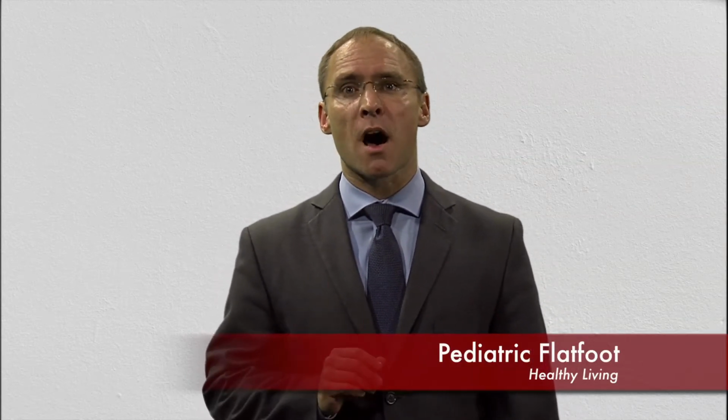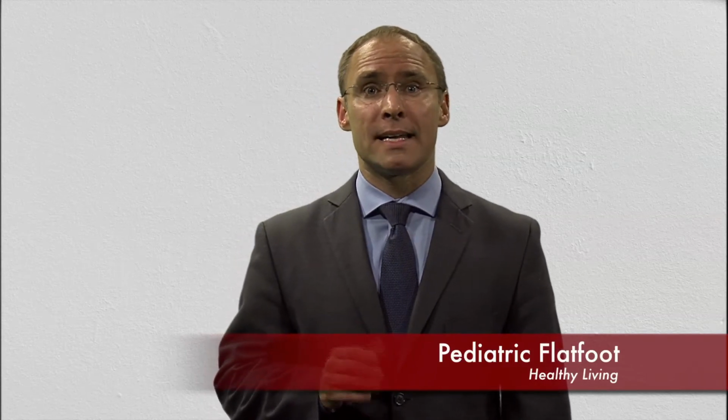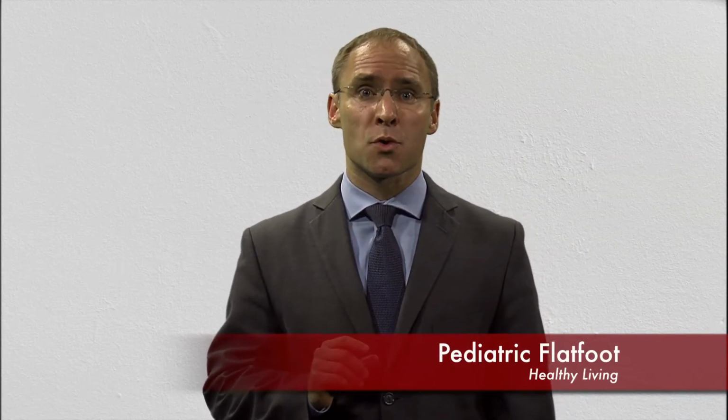So what are some of the treatments for flat foot? If a child has no symptoms, treatment often isn't even required. Instead, you could just observe and reevaluate it periodically. A lot of parents, though, prefer to give their child a little bit of support in their shoes, and they may use an orthotic some of the time, even if there's no symptoms because of the flat foot.